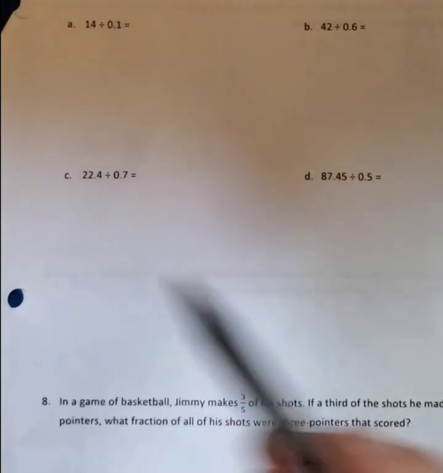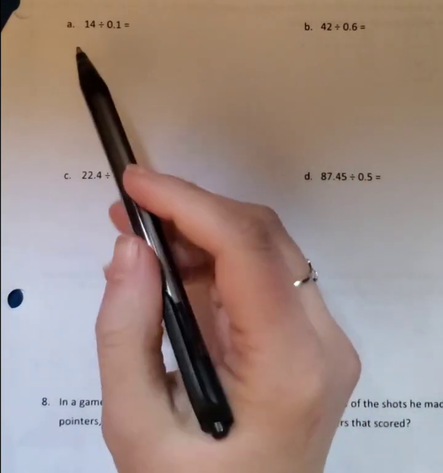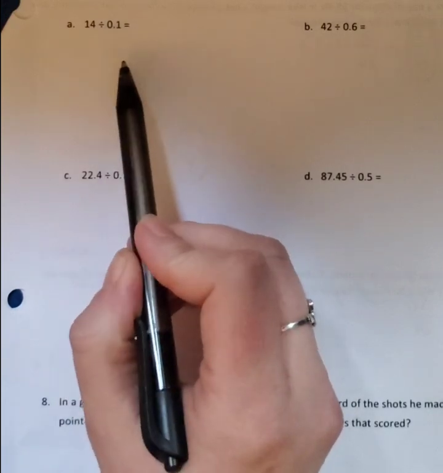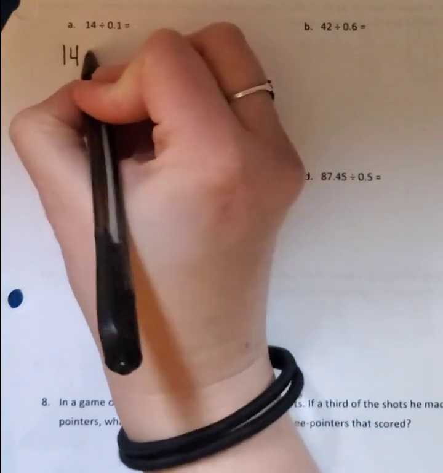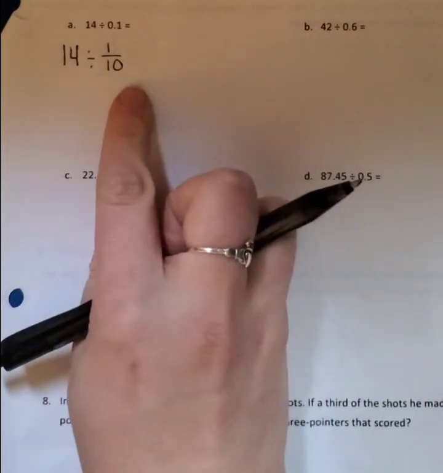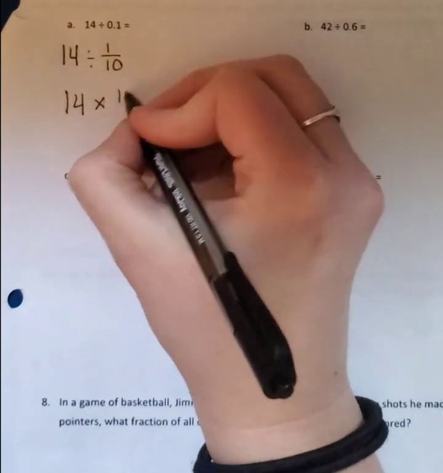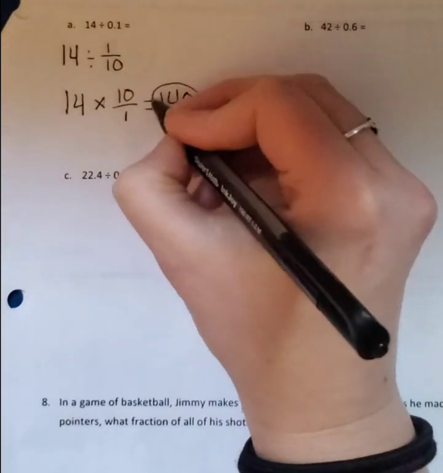Section 7, dividing decimals here. So again, for this one, there's a couple strategies you can do here. You can set it up the way we've done it before, where we stack the numbers and get rid of the decimals. Or you could make it some fractions in there and do KFC. So you could set it up 14 divided by, this is really 1/10. So you could write 1/10. And then do what we just did in the last section and do KFC. 14, change this to times, change this to 10 over 1. And you would get 140. Okay? So that should be our answer.